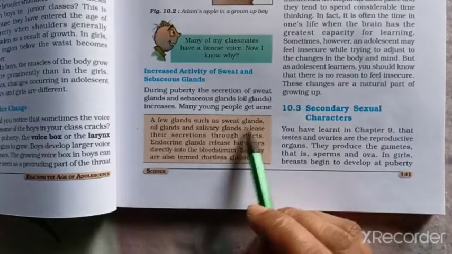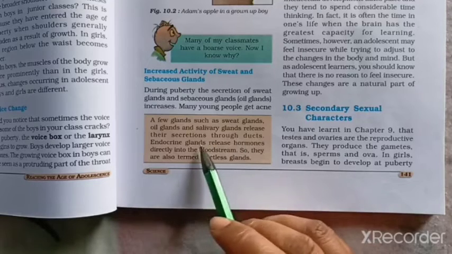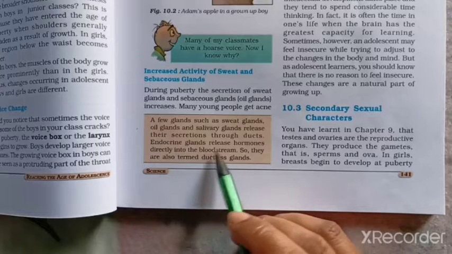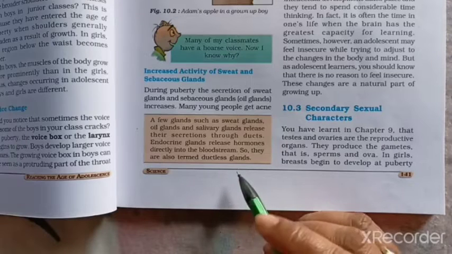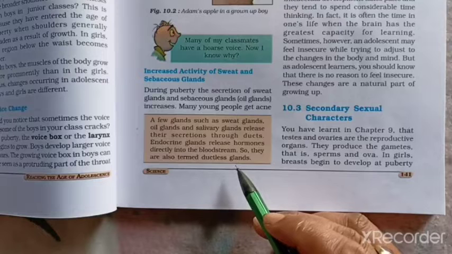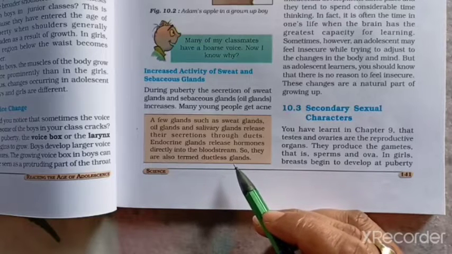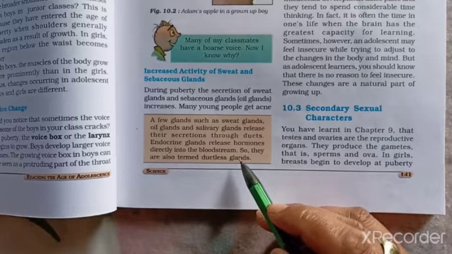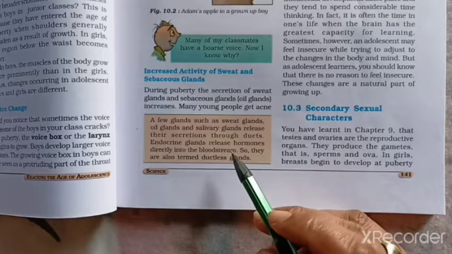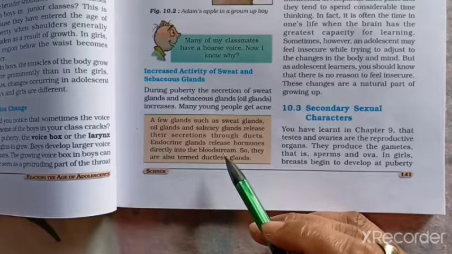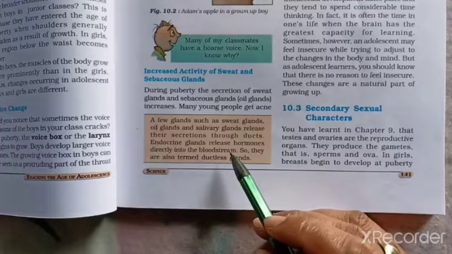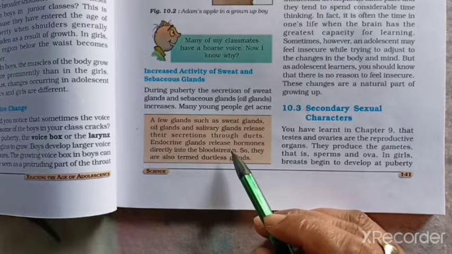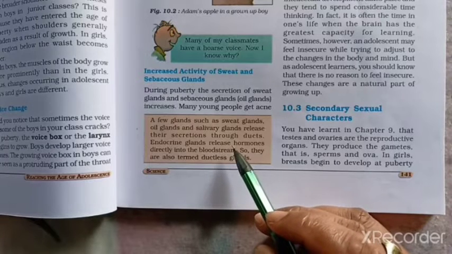A few glands such as sweat glands, oil glands, and salivary glands release their secretions through ducts. Endocrine glands release hormones directly into the bloodstream, so they are also termed ductless glands. Why? Because their secretions are directly carried through the bloodstream to the target site. Some endocrine glands are the pituitary gland, thyroid gland, pancreas, testes in the male, ovary in the female, and adrenal gland. All these are endocrine glands.